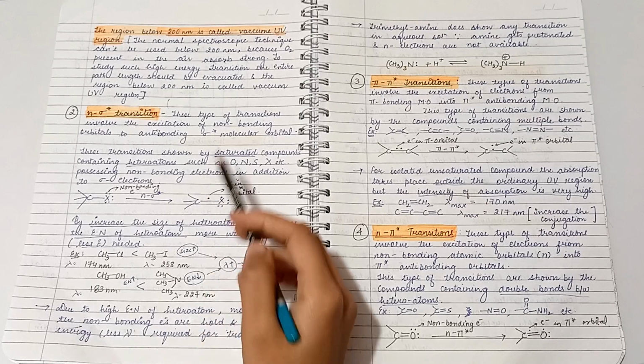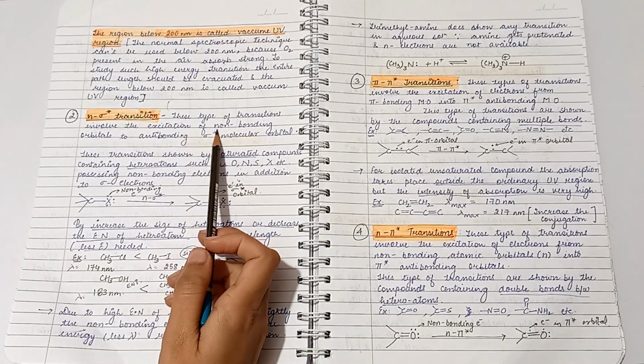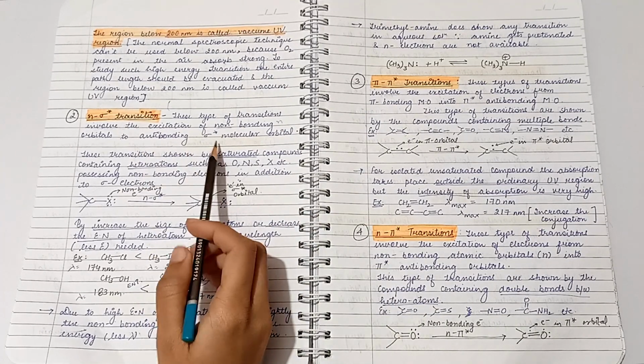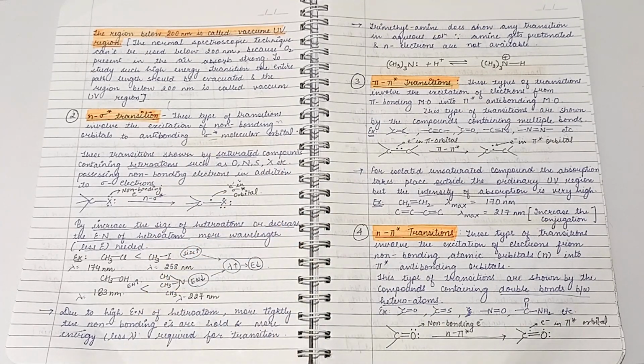These type of transitions involve the excitation of non-bonding, that is n orbitals, to anti-bonding sigma star molecular orbitals. These transitions are shown by saturated compounds containing heteroatoms, such as oxygen, nitrogen, sulfur, and halogens, possessing non-bonding electrons in addition to sigma electrons.